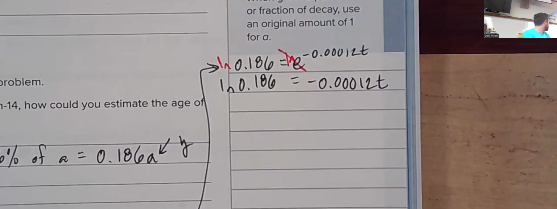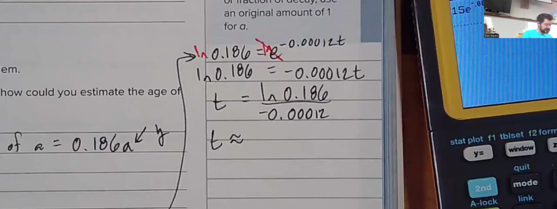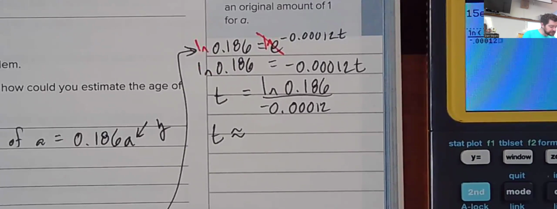And then we divide both sides by the negative 0.00012, and so t is going to equal ln of 0.186 divided by negative 0.00012. So t is approximately, get that typed in, ln 0.186 over negative 0.00012.